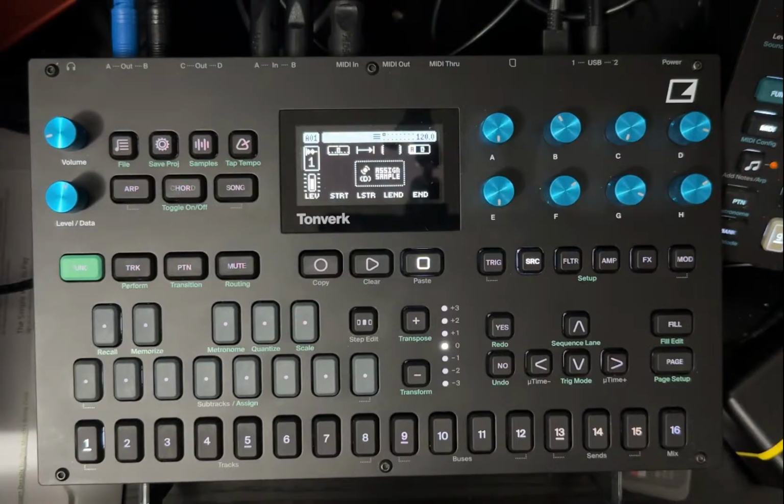It receives all the audio to the mix, and then from the mix, it goes out. The Tonverk has 2 sets of outputs, A, B, C, and D, and a set of inputs, A and B. We're not going to talk about those things yet. And it's very simple. This machine is not that complicated.